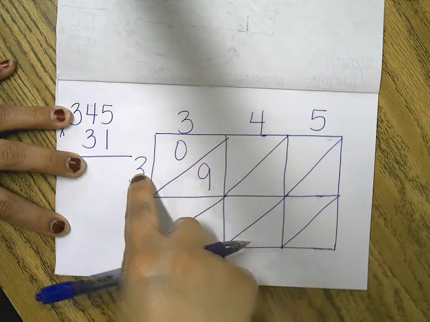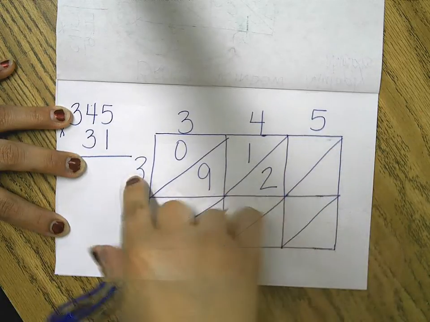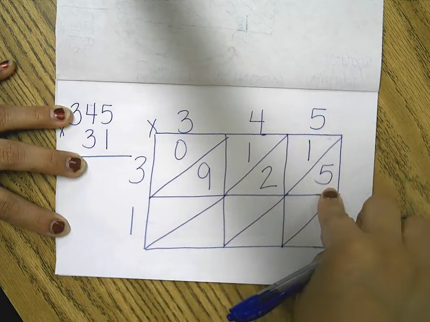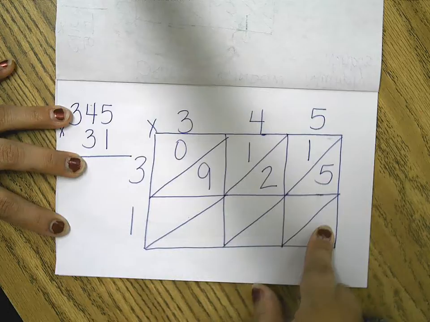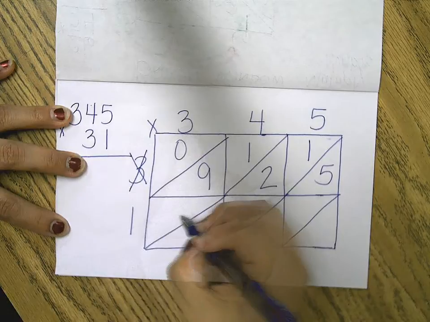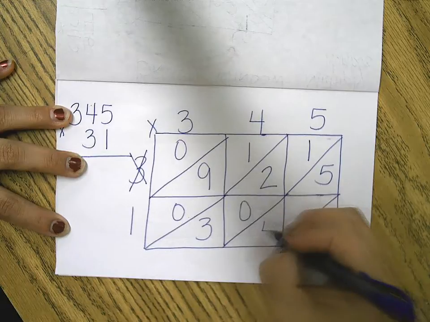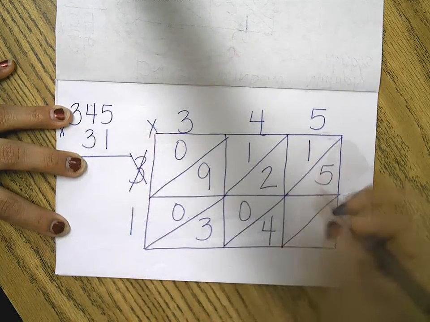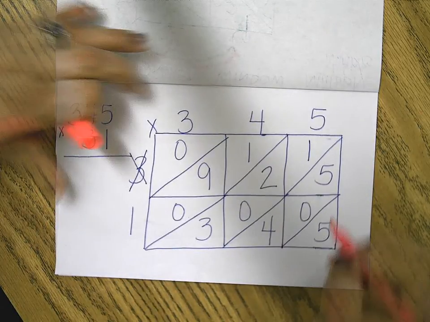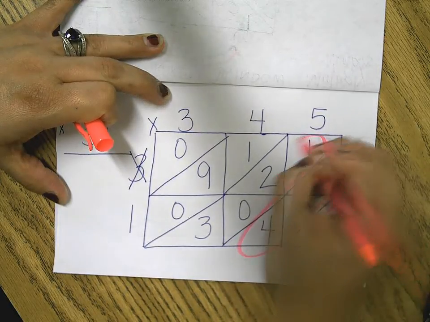0, 9. 3 times 4 is 12. 1, 2. 3 times 5 is 15. So 1 and 5. Come down to your second row. We're no longer working with that 3. 1 times 3 is 0, 3. 1 times 4 is 0, 4. 1 times 5 is 0, 5. And again, we're simply adding our diagonal sections.